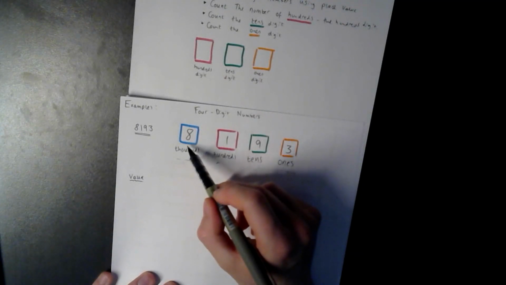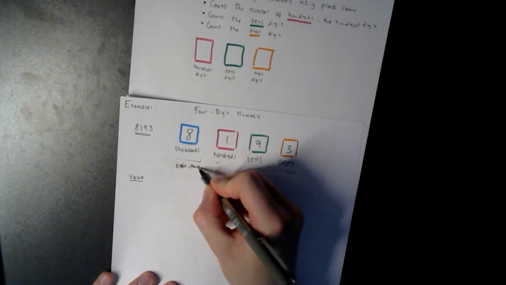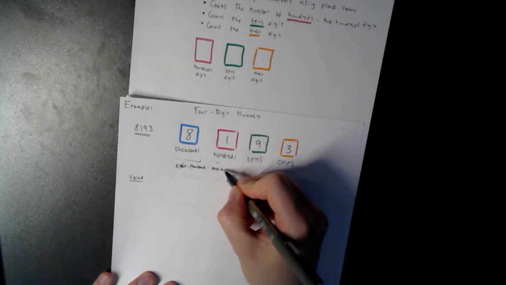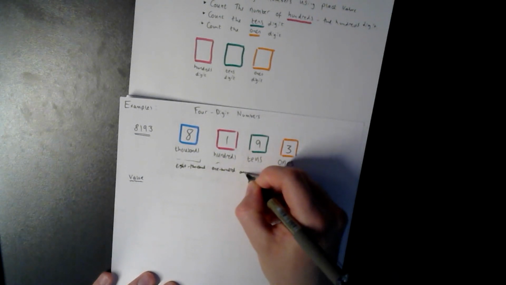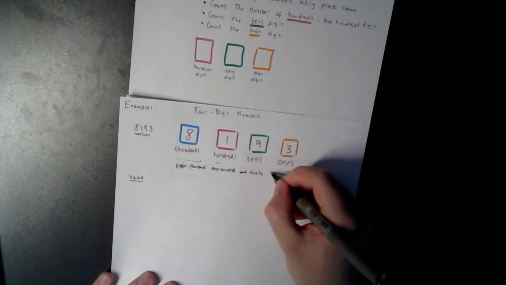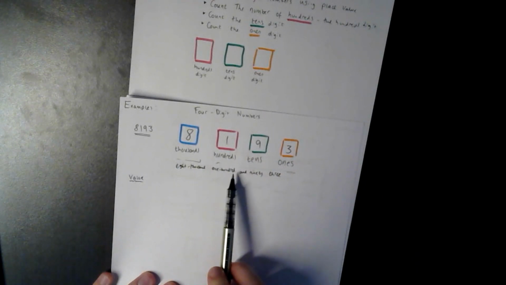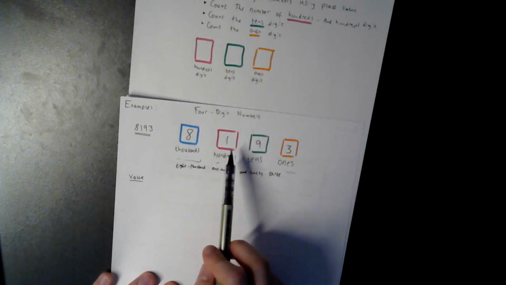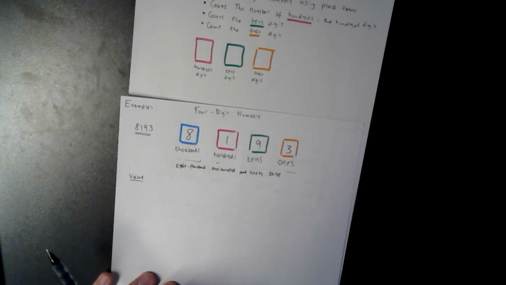And in words, that would be 8,000, and then it would be 100, so 8,100. 9 tens is 90, so it'll be and 90, and then 3 ones, so that's just 3. So in words, this number is 8,193. And that's because we have 8 in the thousands digit, 1 in the hundreds digit, 9 in the tens digit, and 3 in the ones digit.